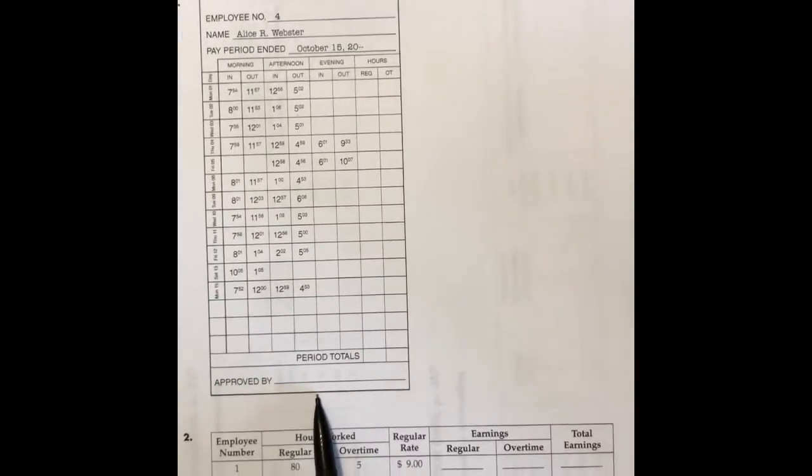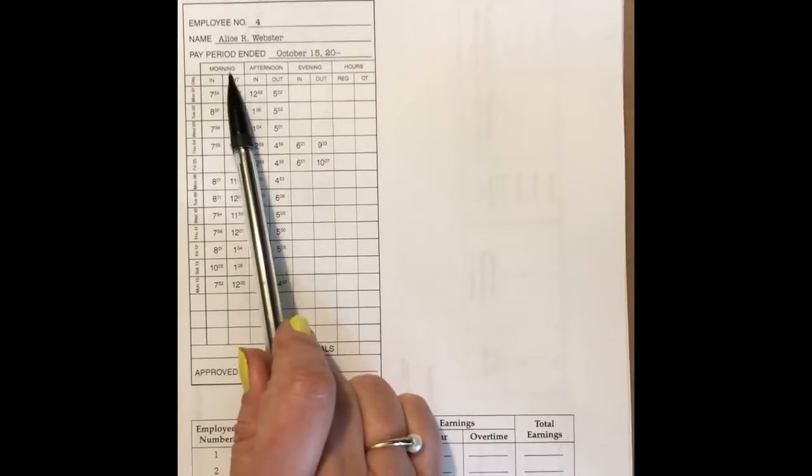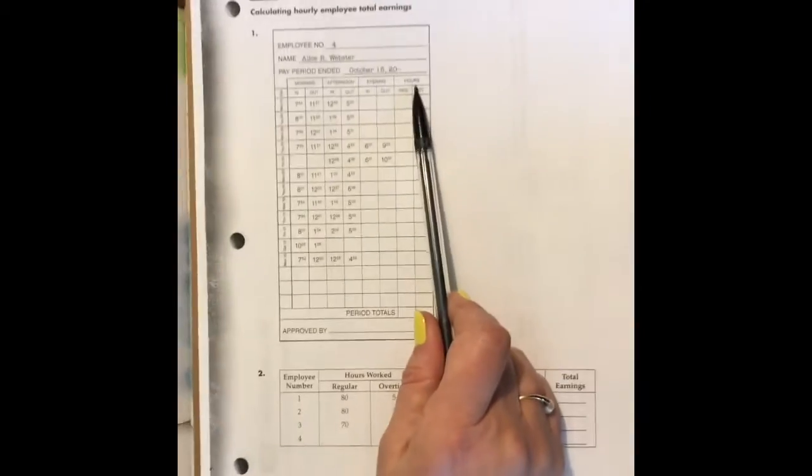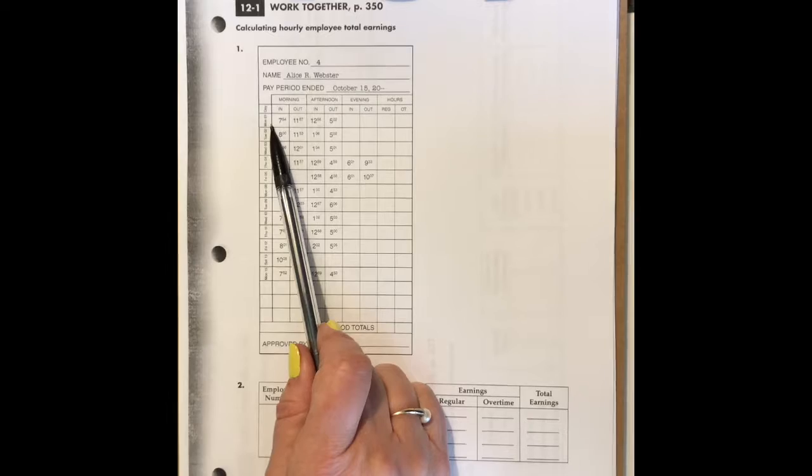So on page 313, this is your time card for Alice R. Webster. Let's take a look at the way the time card is set up. We've got the morning hours, we've got the afternoon hours, and if there is overtime or evening hours necessary to make up, and then this last column would be for the total hours. So let's take a look at what happened on Monday.